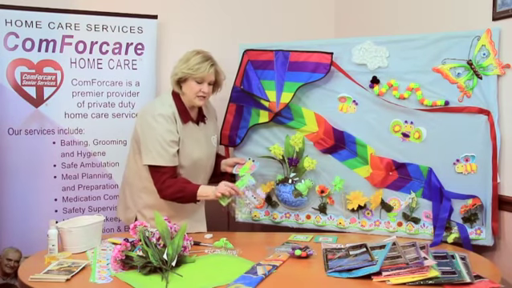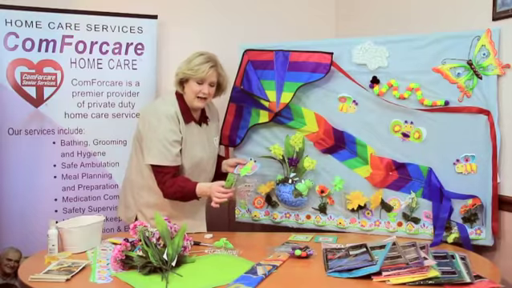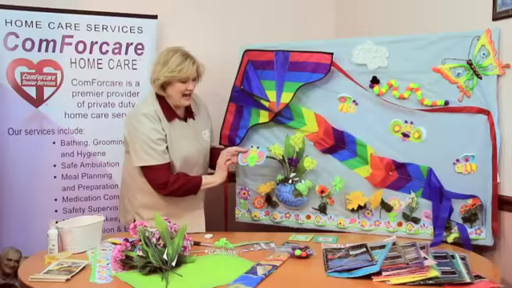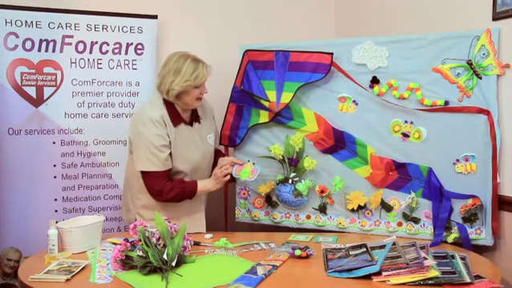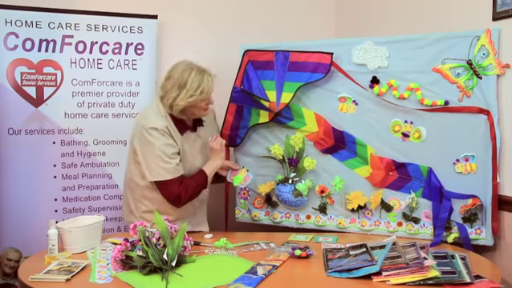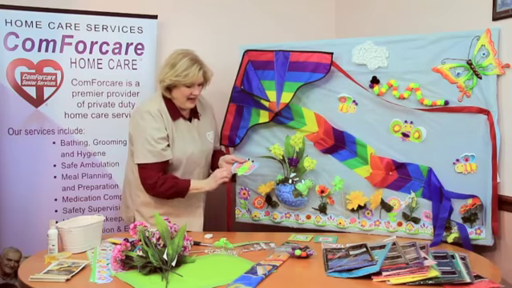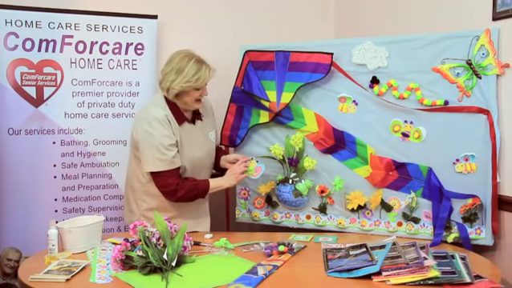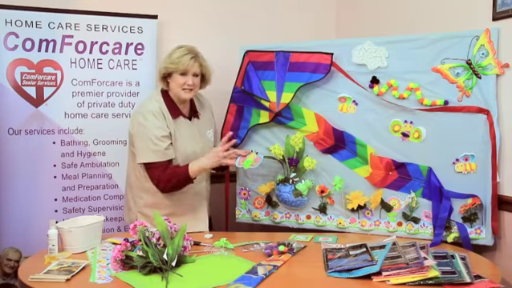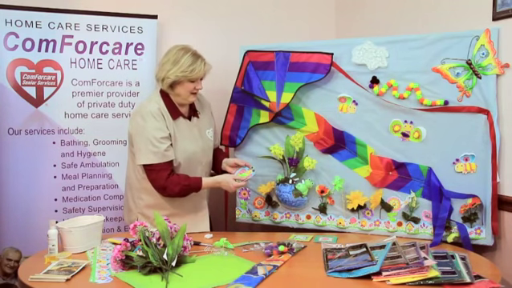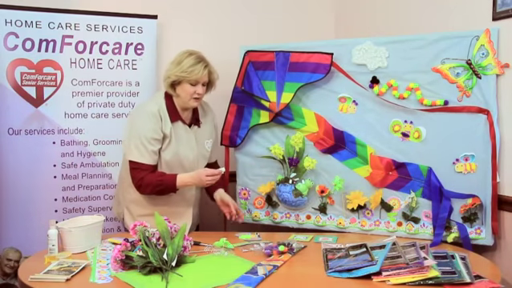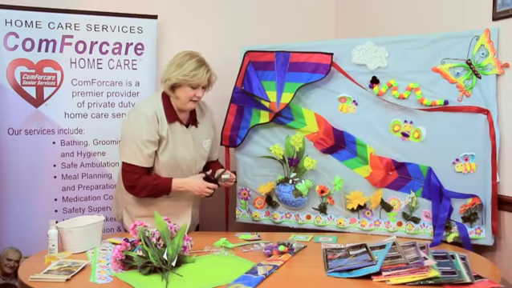I purchased a bag of eyeballs. They're called googly eyes. I added the googly eyes to the butterfly and to the little bees up there. And then I took little pieces of the purple pom-pom and I put those up here just to give it some texture. What I also have done is I love to repurpose packing material.